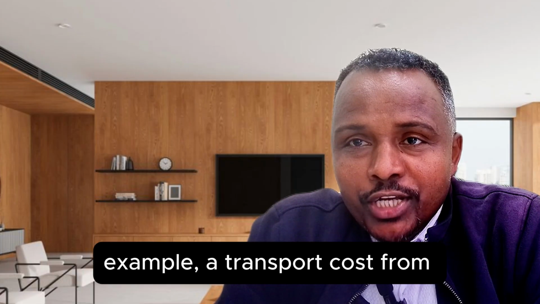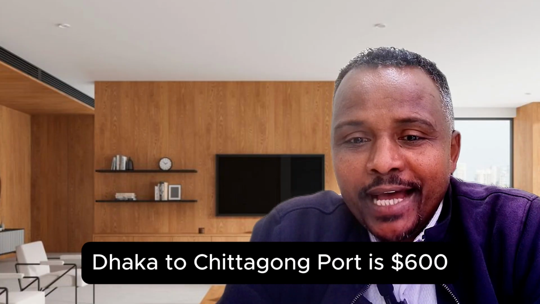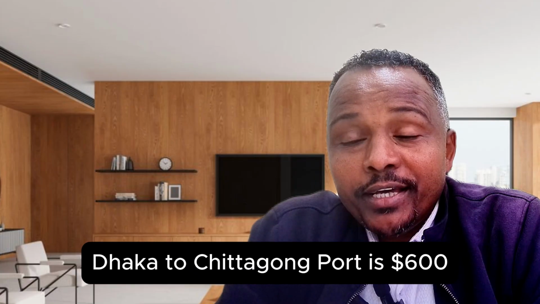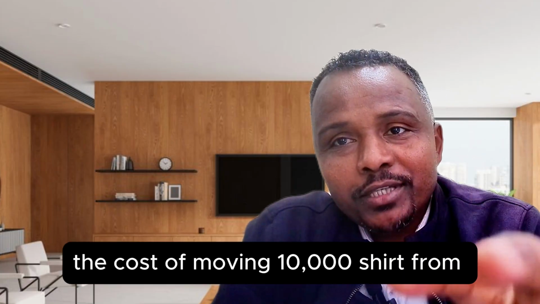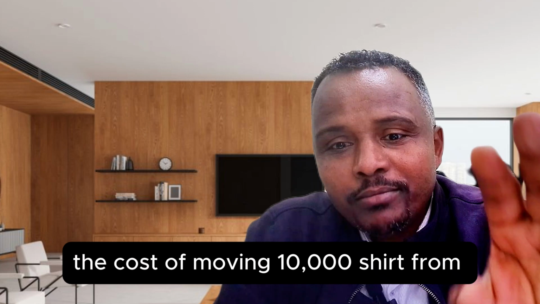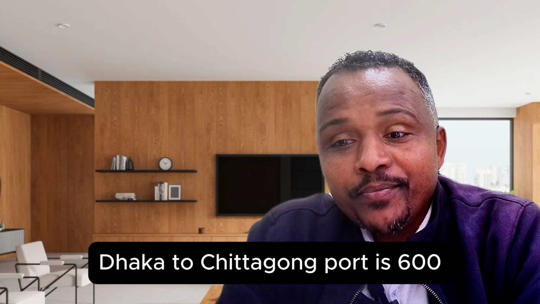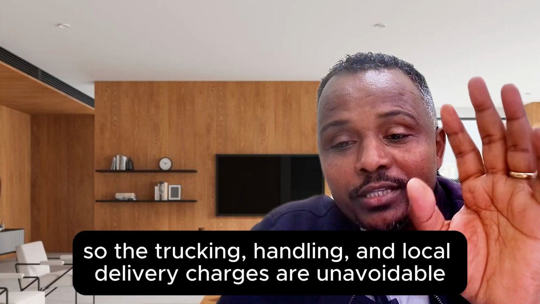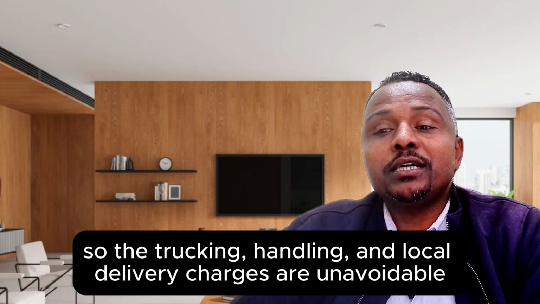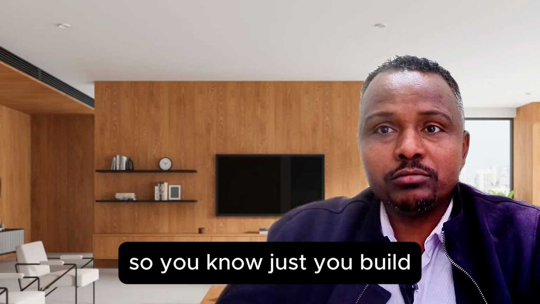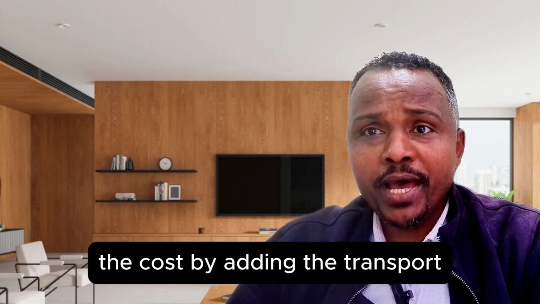Let's say the transport cost from Dhaka to Chittagong port is $600. I mean, the cost of moving the 10,000 shirts from Dhaka to Chittagong port is $600. So the trucking, handling, and local delivery charges are unavoidable, so we build up the cost by adding the inland transport costs.